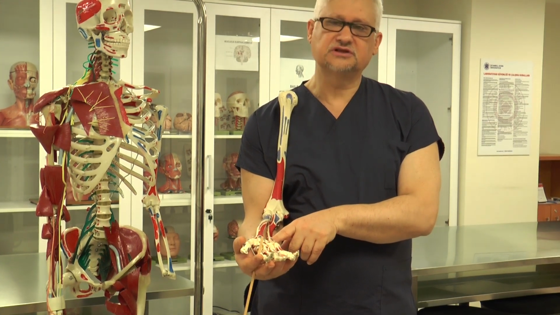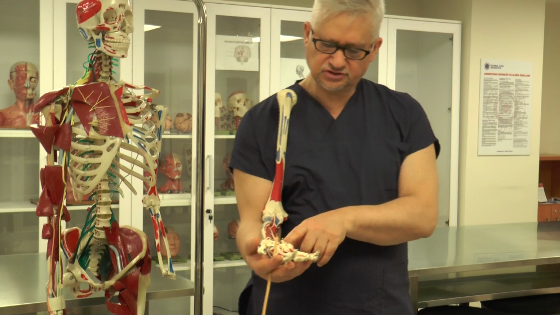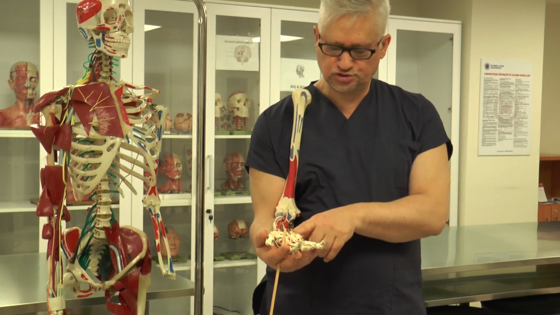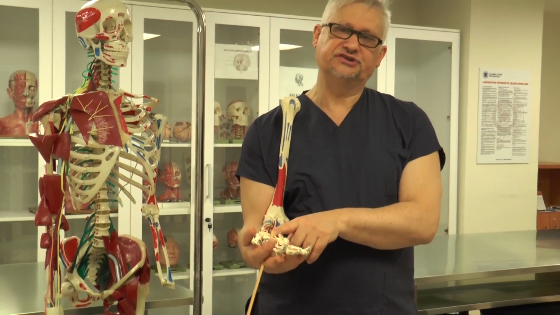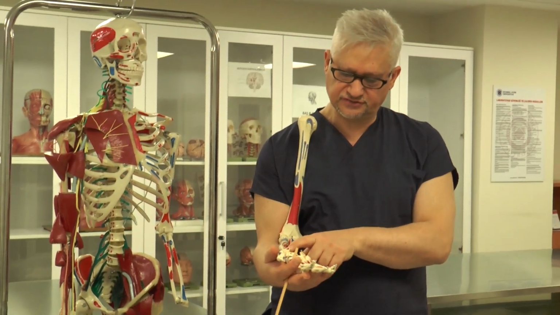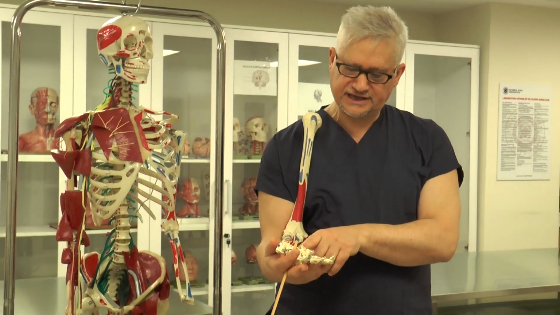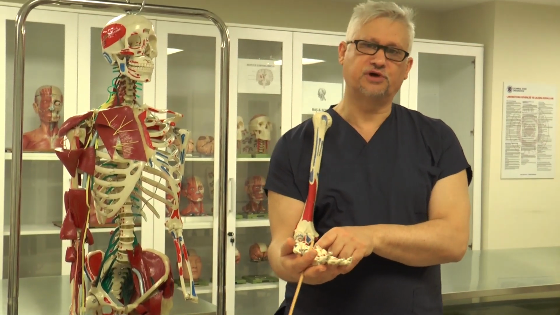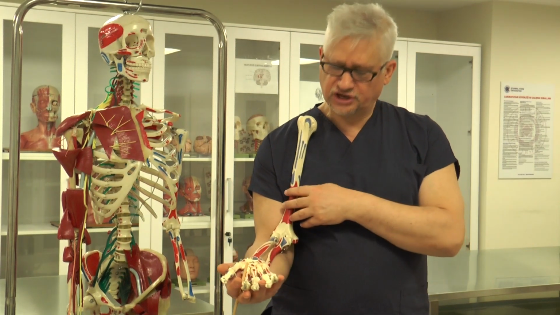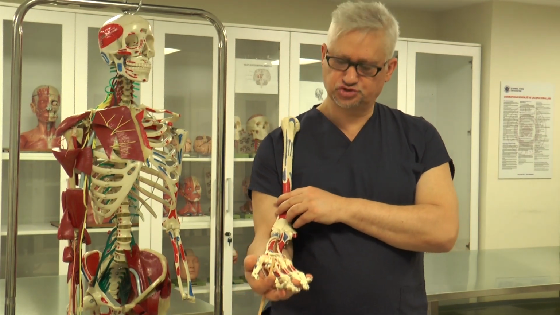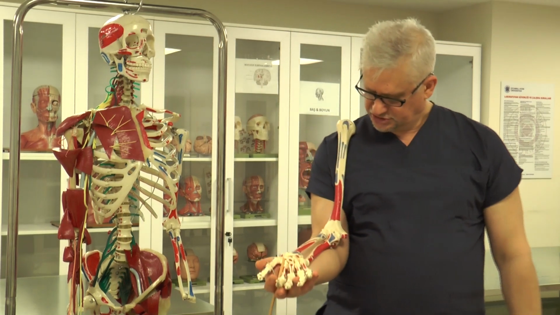There's an articular disc, which we're going to look at a bit later. That articular disc contributes to the formation, but primarily the wrist joint is formed between the articular facet of the radius and the proximal row of the carpal bones. Therefore, the ulna does not participate in the wrist joint distally.